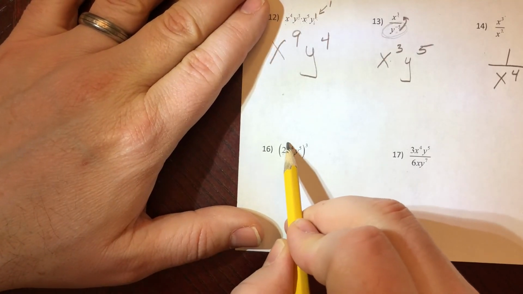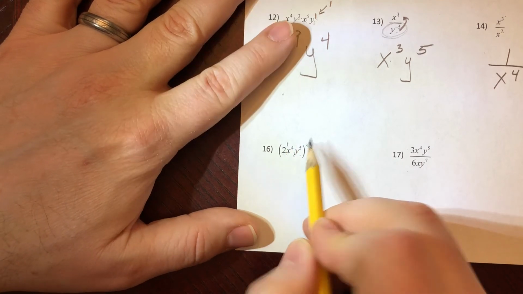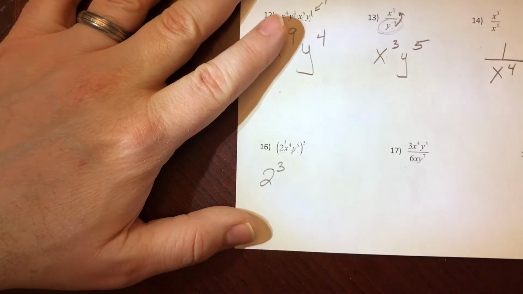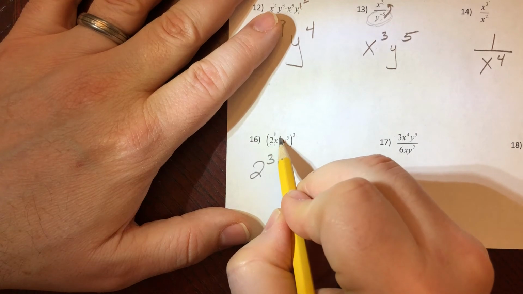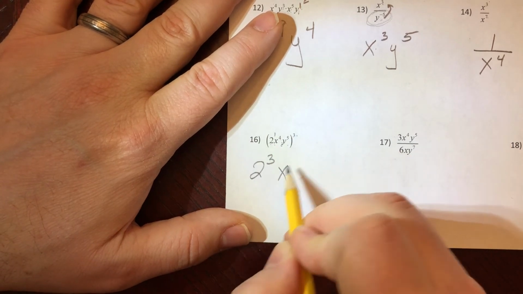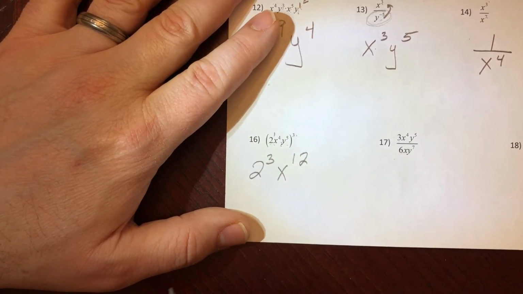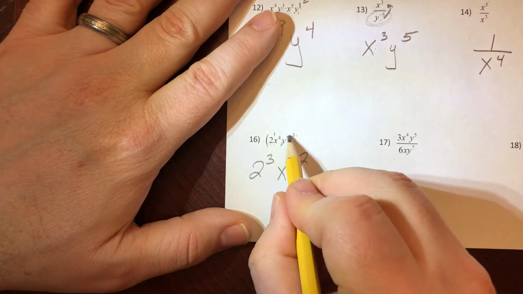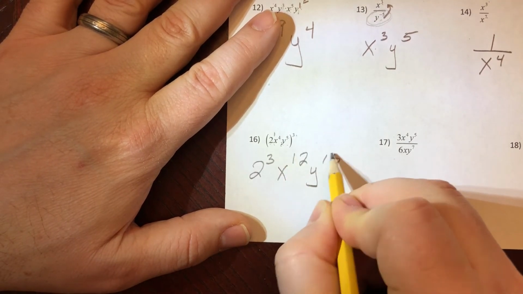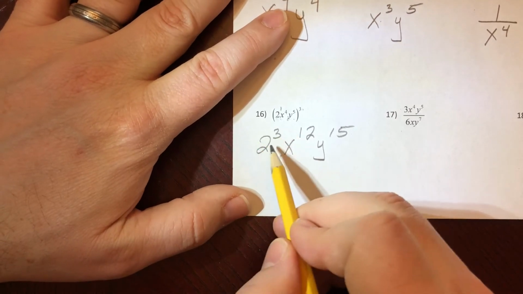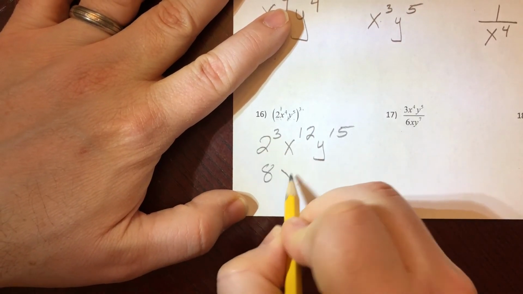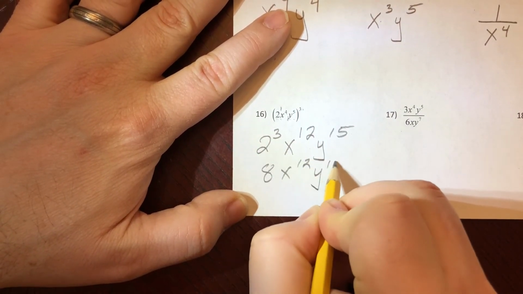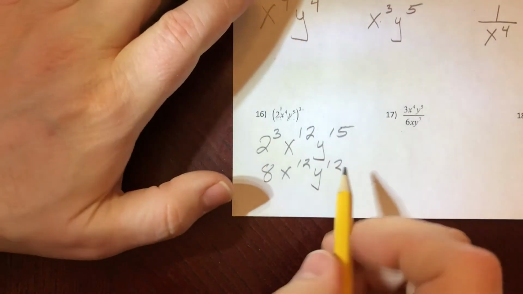So 2 to the 1 to the third is 2 to the third. X to the fourth to the third is x to the 12th, because we multiply the exponents. And then y to the 5th to the third is y to the 15th. And then this is just a number. 2 to the third is 8. So there is the one kind of 2-step question that we're doing today.